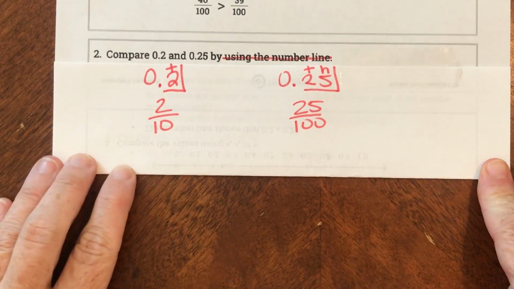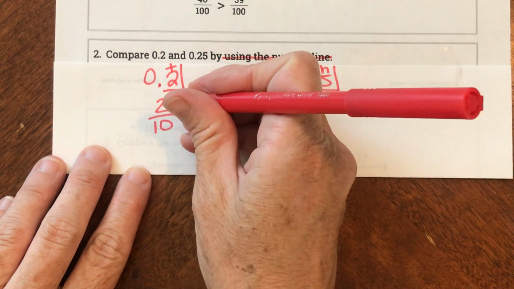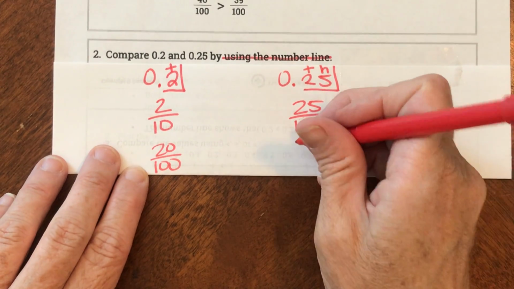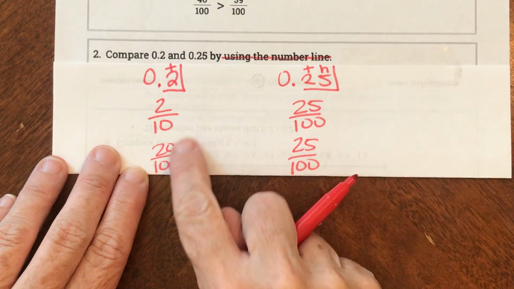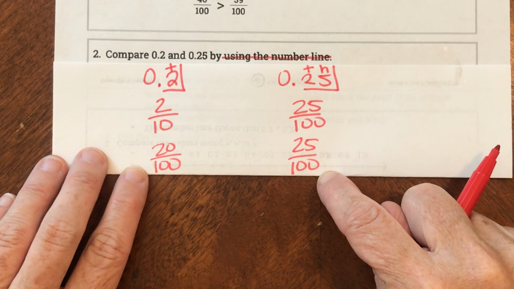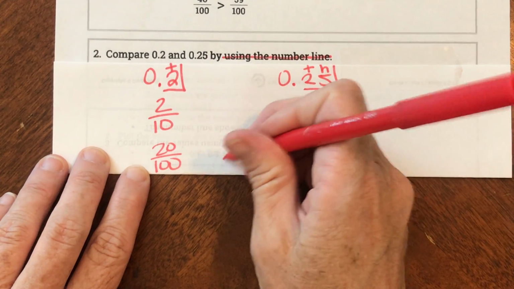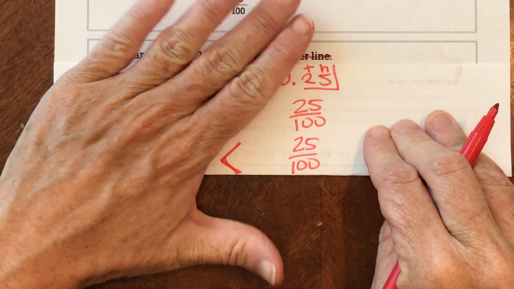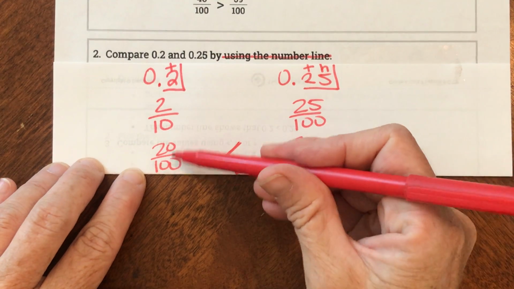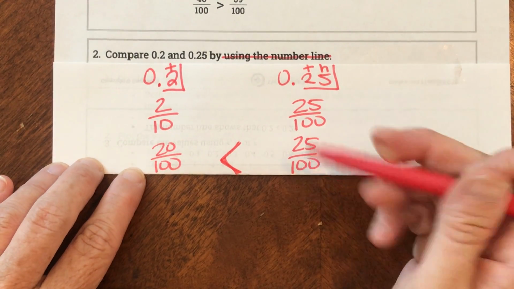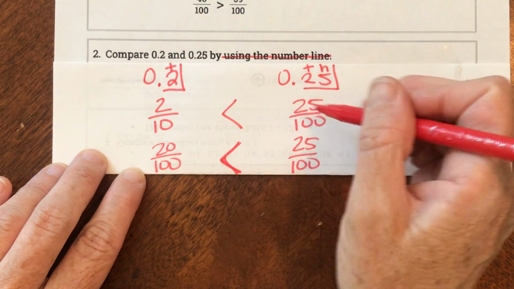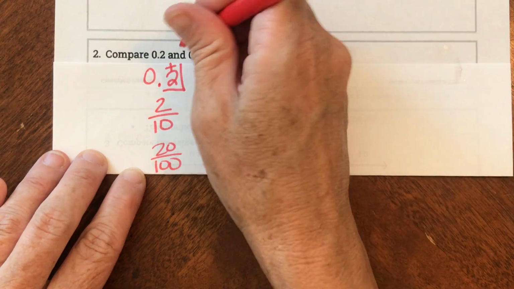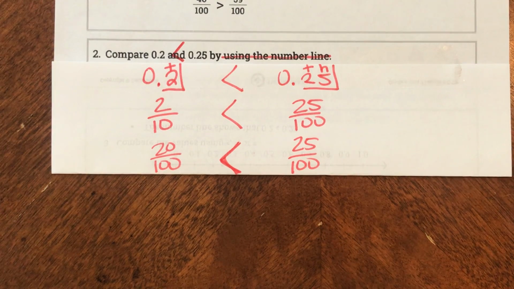So I would read that as 25/100ths. Okay, I also know that 2/10, I could add a 0 on the numerator and denominator, and it's the same as 20 hundredths. So now I can compare 20 hundredths to 25 hundredths. So which one is bigger? This one's bigger. I'm going to grab the bigger one, which now that looks like the L, so that's called my less than sign. So this is 20 hundredths is less than 25 hundredths, which means 2/10 is less than 25 hundredths, which means 0.2 is less than 0.25. So our correct sign would be the less than.